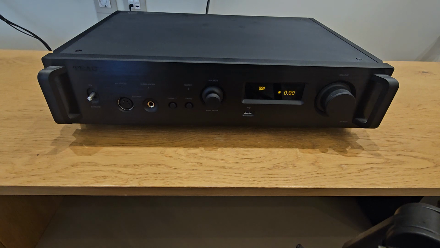Why do I mention that? Because it doesn't have simultaneous output of XLR and RCA. Also, it doesn't have AES/EBU input, which in my case is totally useless for me. These two I mentioned are not even drawbacks. I haven't found something bad.